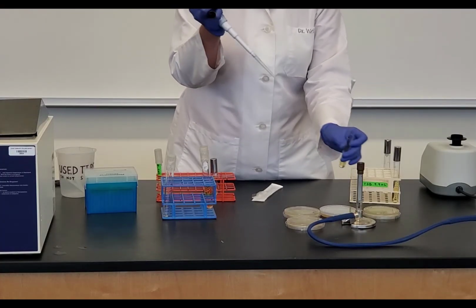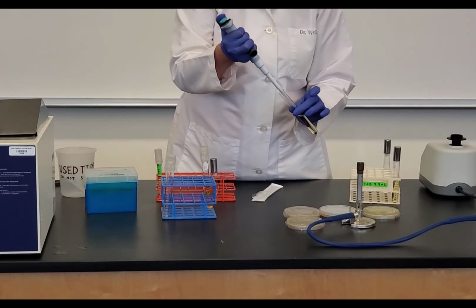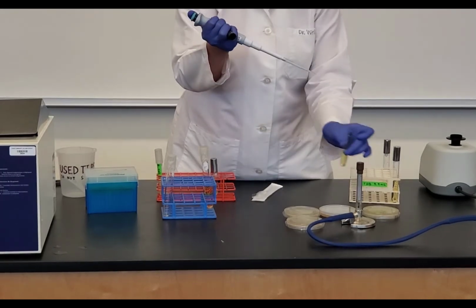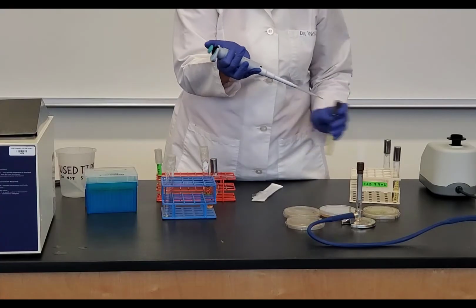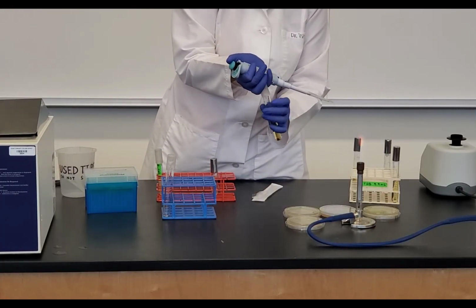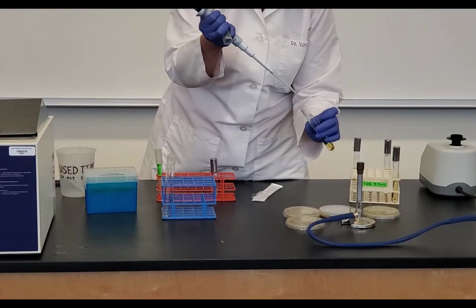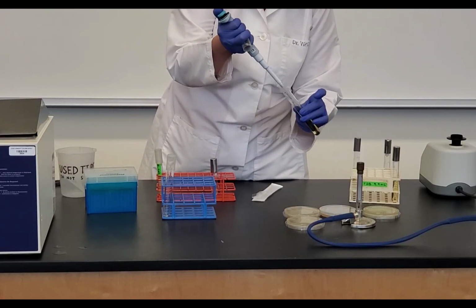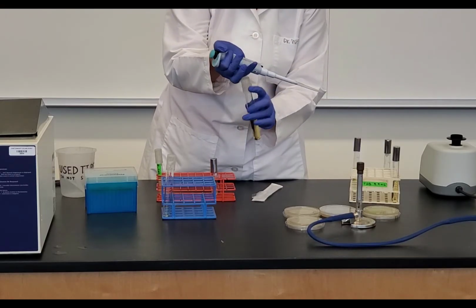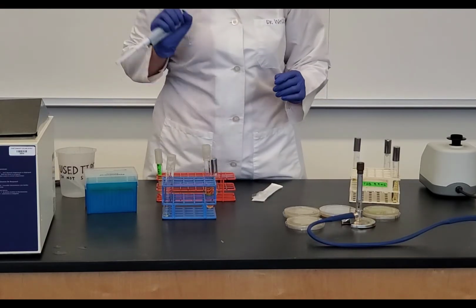Take the cap between my pinky and ring finger, flame it, go in, draw up my 100 microliters. Flame it, cap it, and I'm going to add that to my melted agar deep. Flame the opening, add it in, push to the second stop to get it all out, flame it, cap it, get rid of my tip.